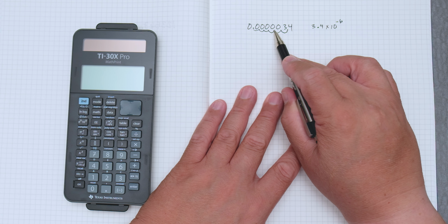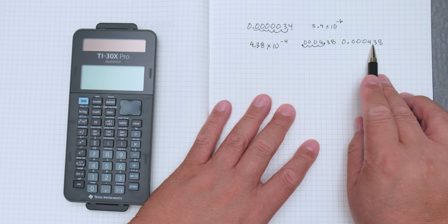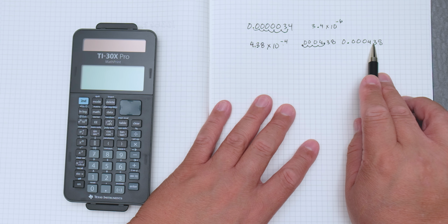So it's going to be 1, 2, 3 zeros, 0.000438. And then usually you put a 0 over here just to give it a more stable look.